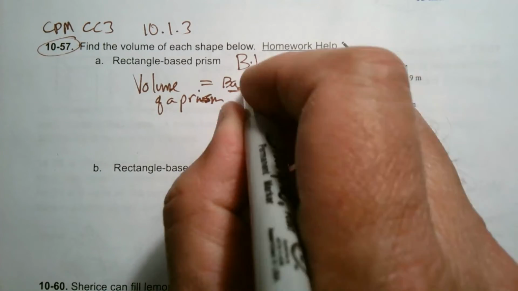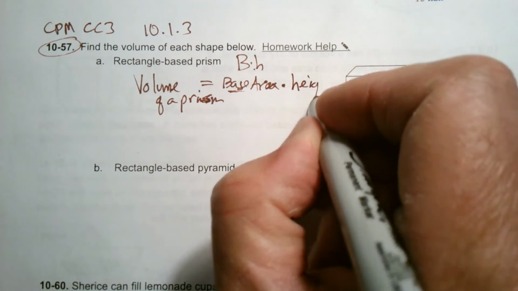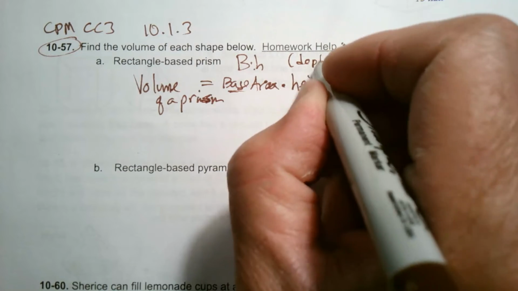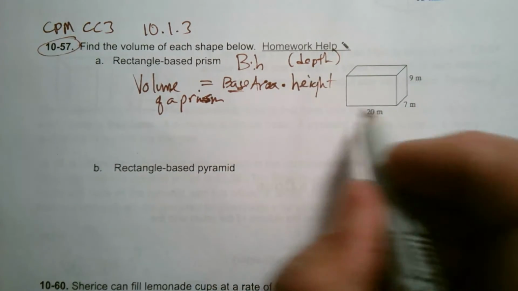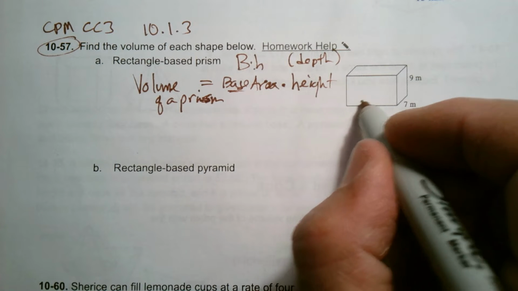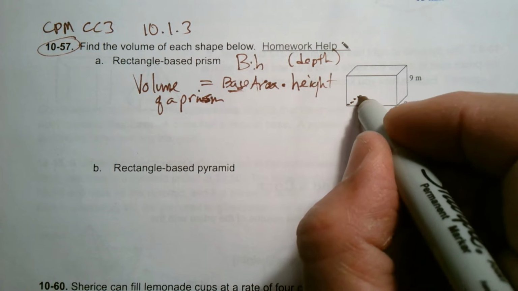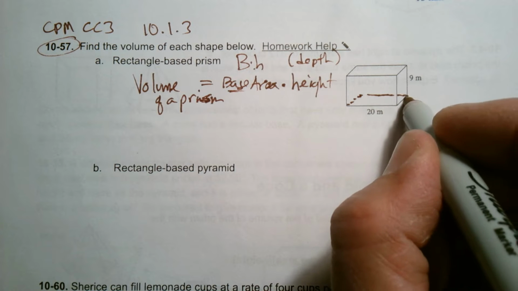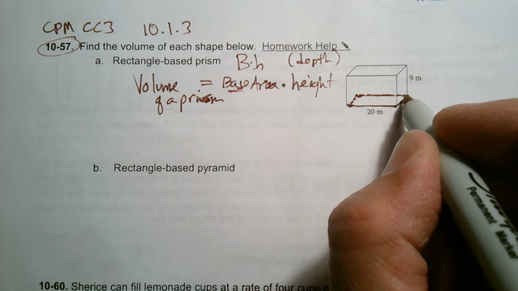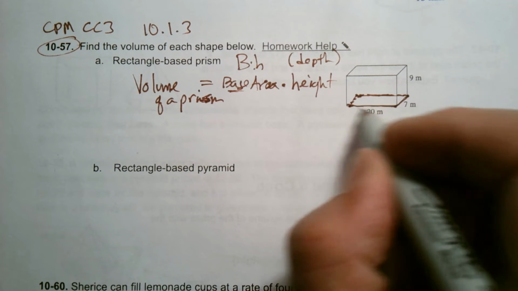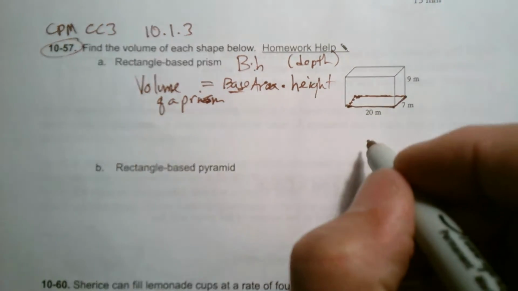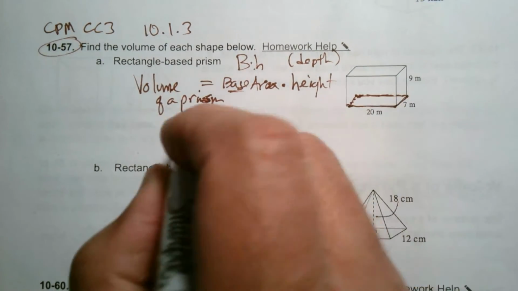So the base area times H represents the height, or sometimes it's known as the depth, depending upon the orientation of the figure. So I've got to just find what I would call the base area. In this case, the actual base where it sits could be considered the base area. This face, if I stacked that face up, that rectangle, over and over and over again on top of itself, we'd end up with this prism. So I just have to find that area.